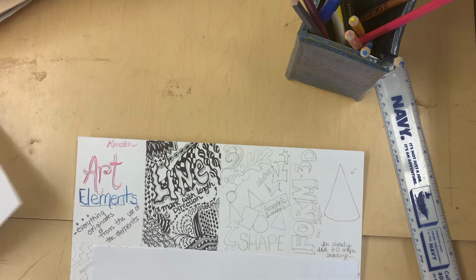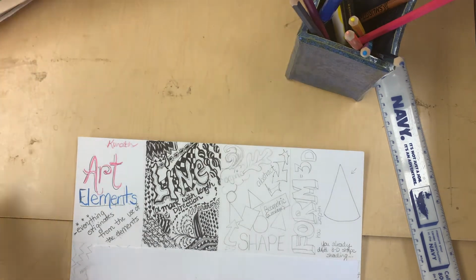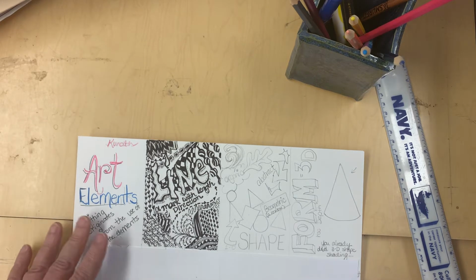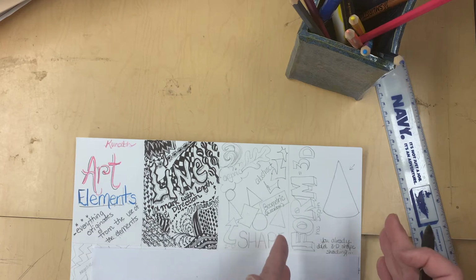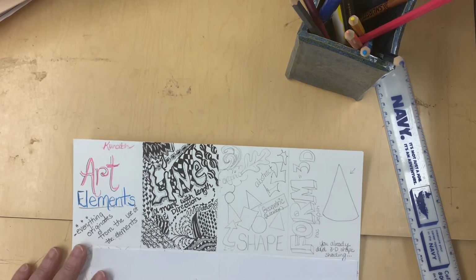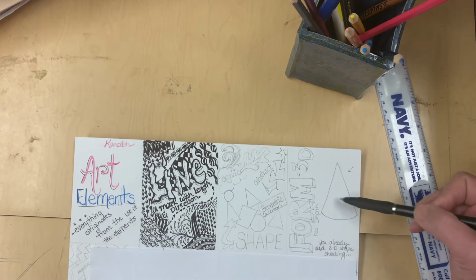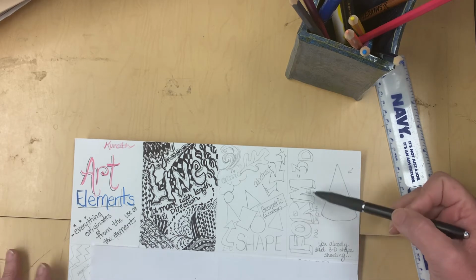Form is like a review for you also, so I'm kind of excited about that because I feel like we already did that. Form is 3D shape. So I've got shape, which is 2D, but form means it's become 3D. So I don't even have to tell you what to do with this because you already know, but it's showing depth now on the object.